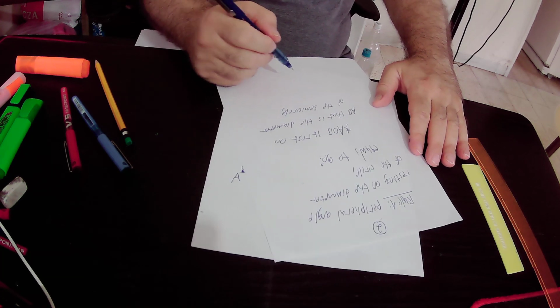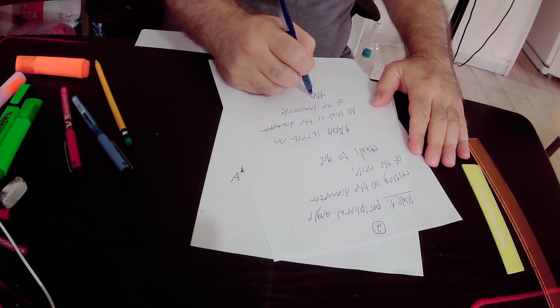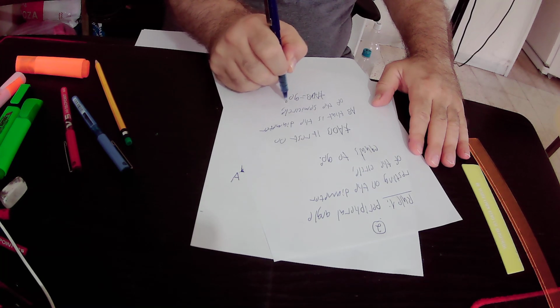Therefore, according to rule number 1, angle ADB equals 90 degrees in its size.